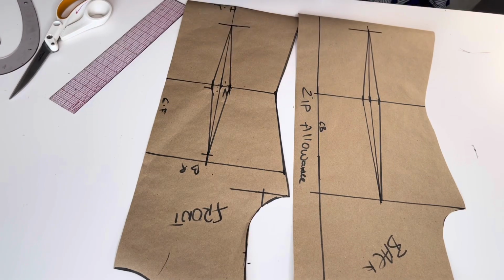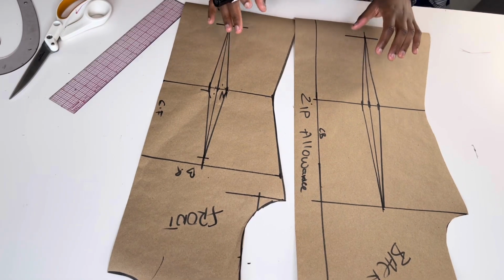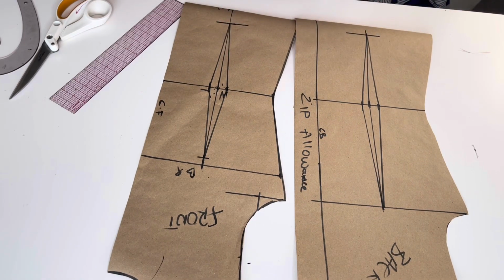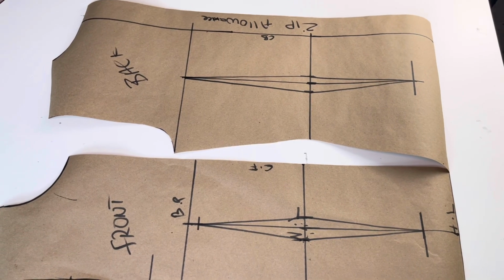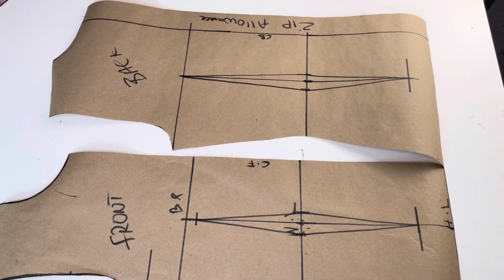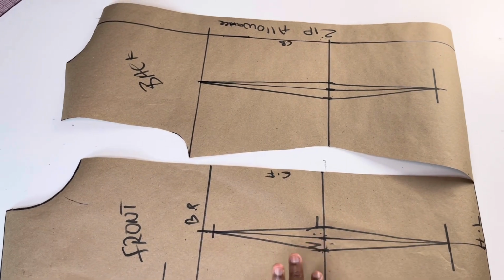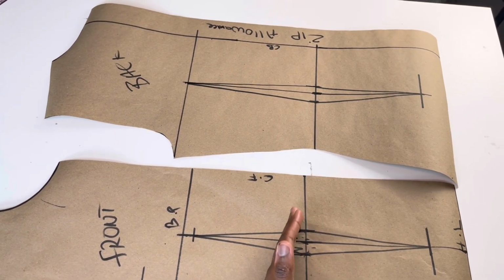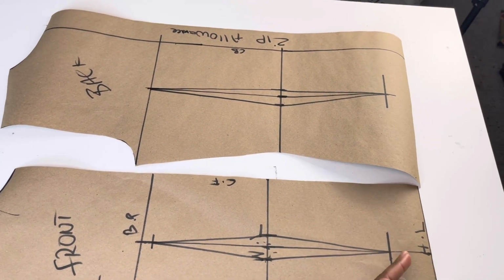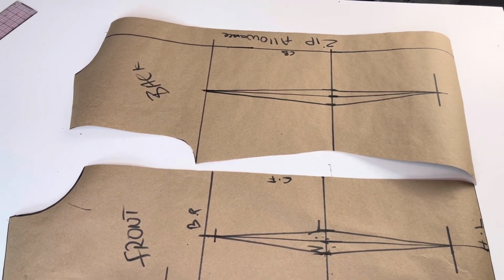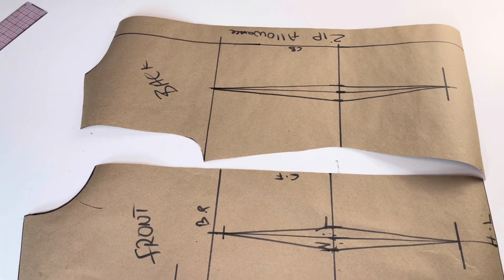So this right here, guys, is what your basic bodice should look like, and this is how to draft a basic bodice. From here now, you can literally manipulate this into a dress, or if you want a crop top, it's going to stop here. If you want a skirt, it's going to start from here. Basically, with this now, you have the keys to do anything you want to do with sewing.